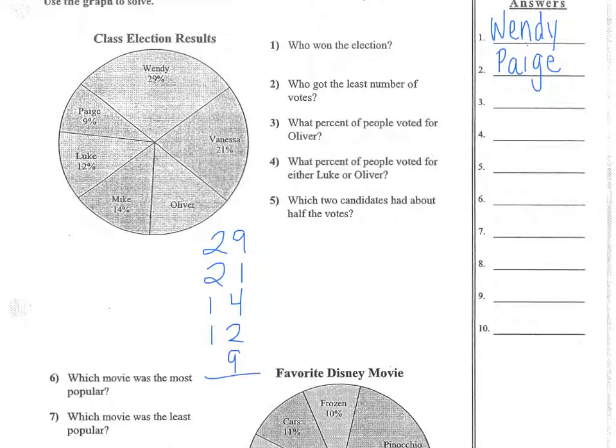So I'm going to add these up. 9, 10, 11, 12, 13, 14, 15, 16, 17, 18, 19, 20, 21, 22, 23, 24, 25. So I'm going to carry my 2, mark my 5, add out a column. 2, 4, 6, 8. So I currently have 85% accounted for.